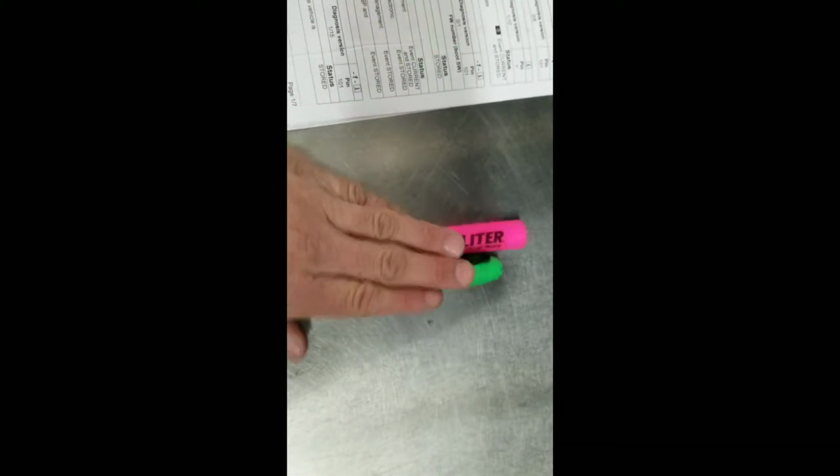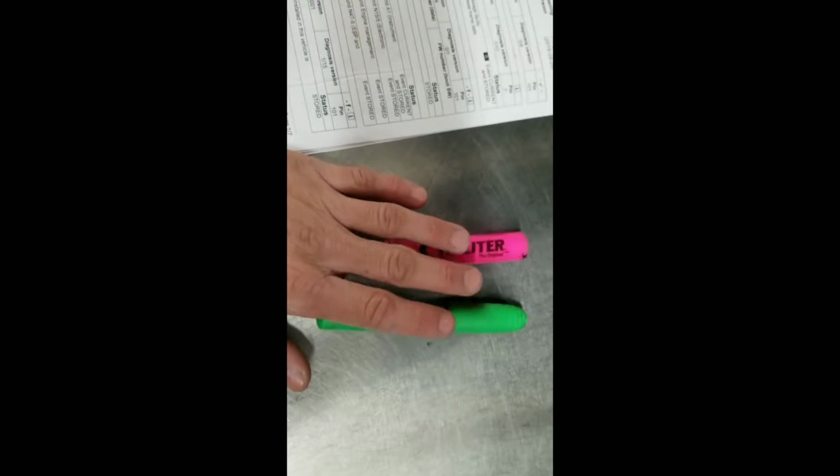So I'm not going to go in and start ripping the car apart just yet. I'll update in a second. So I prioritize my fault codes between pink and green. That's just what I do. Pink is top priority, green is second priority.